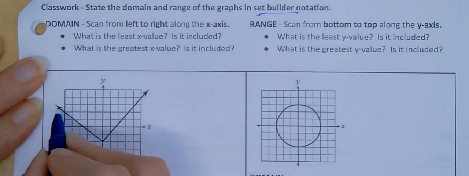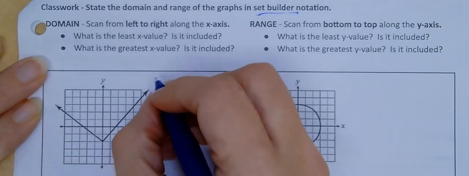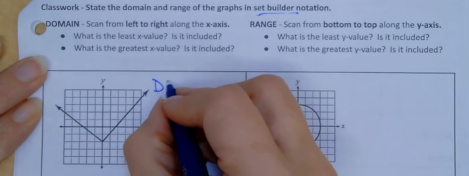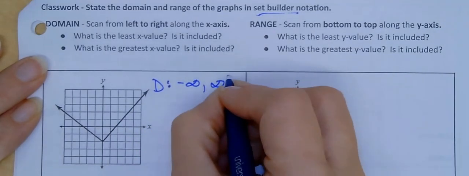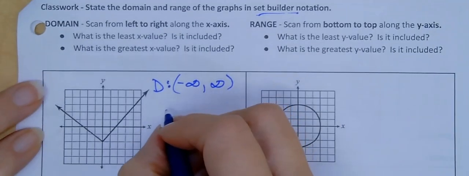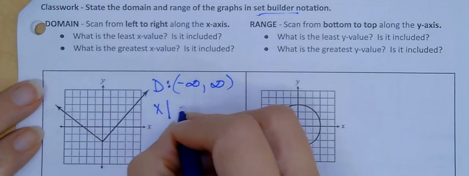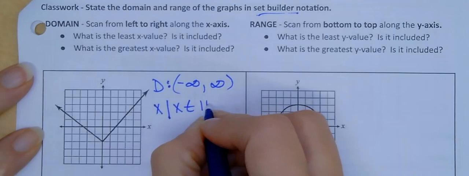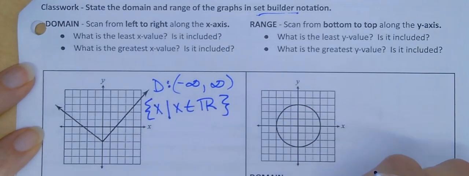Okay, my smallest x value is negative infinity and my biggest x value is positive infinity. So my domain I might write as negative infinity to infinity if I was thinking about interval notation, right? I might write it as x such that x is an element of the real number system. Okay, any real number works for x.